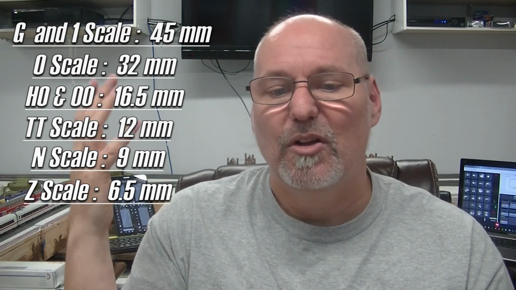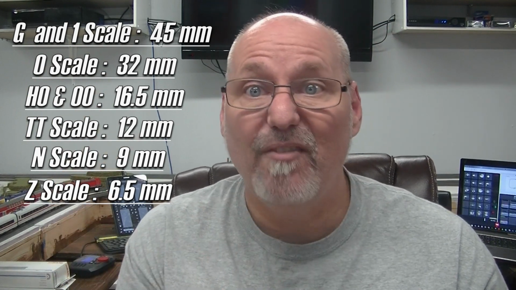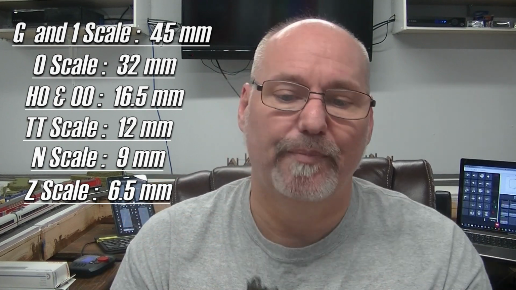And then when you hear the word gauge, it's actually the space between the 2 rails. Each track has a different gauge. So if you look here, here are the gauges. G and 1 scale basically have the same gauge, 45 millimeters between the tracks, between the rails.